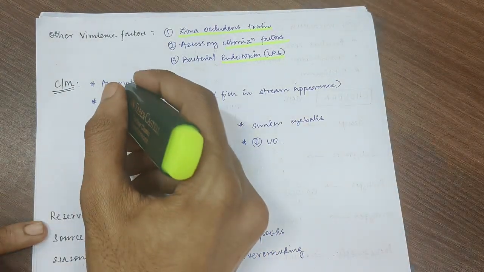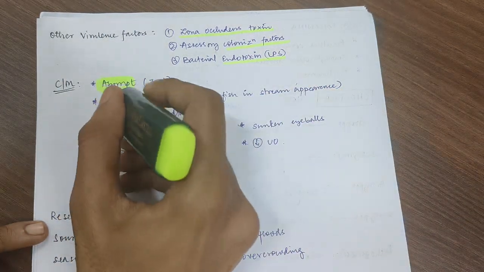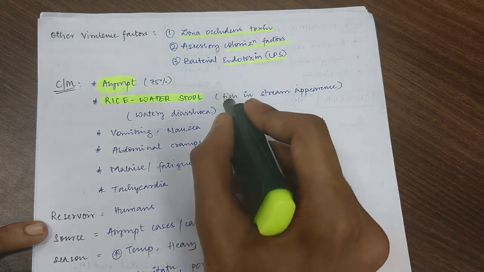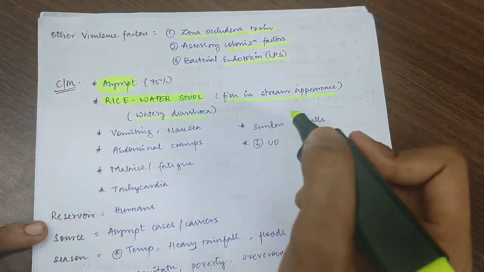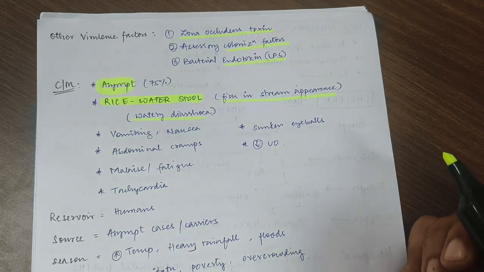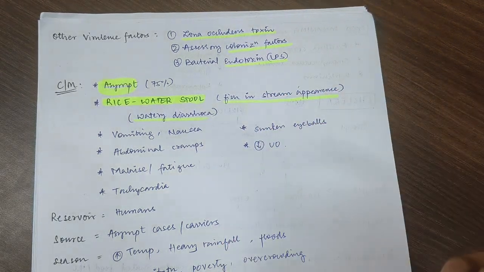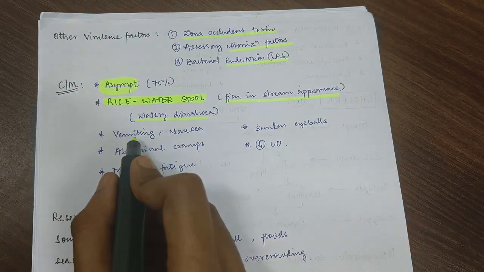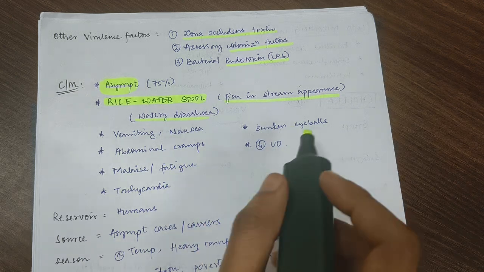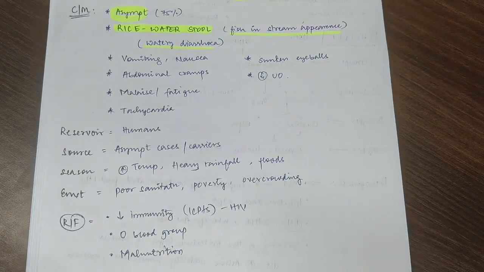What are the clinical manifestations? Most commonly it is asymptomatic. Then you typically see rice water stool, or a fish in stream appearance, or watery diarrhea. It is typical for cholera. You see rice-like flecks in the stool as if fish are flowing in a stream. Then vomiting, nausea, abdominal cramps, malaise, fatigue, tachycardia, sunken eyeballs, and decreased urine output are the things you observe. Humans are the reservoirs here.